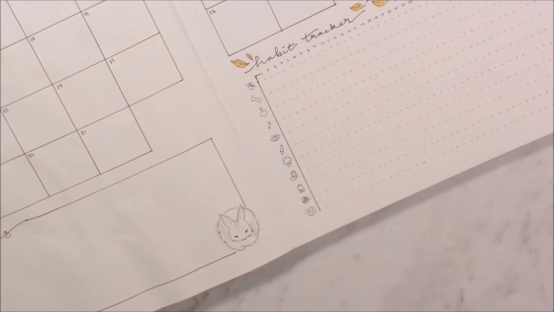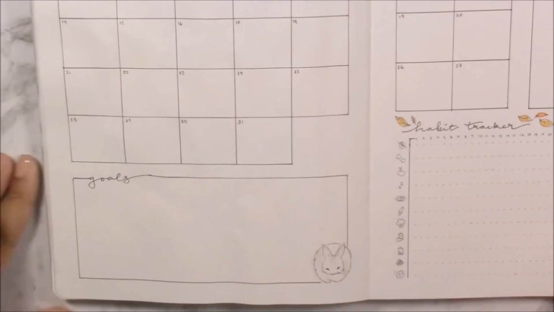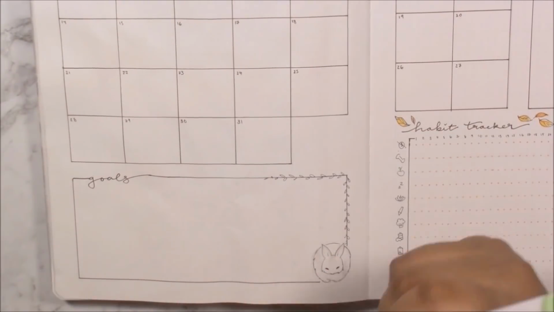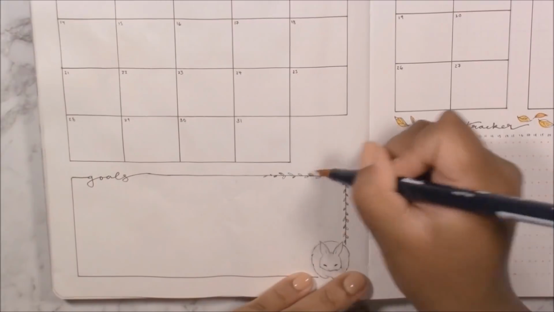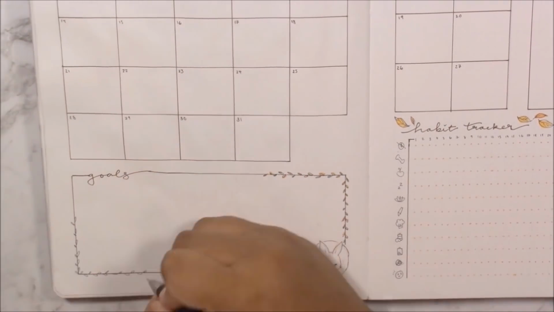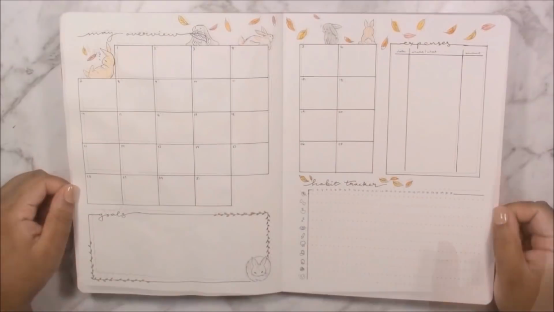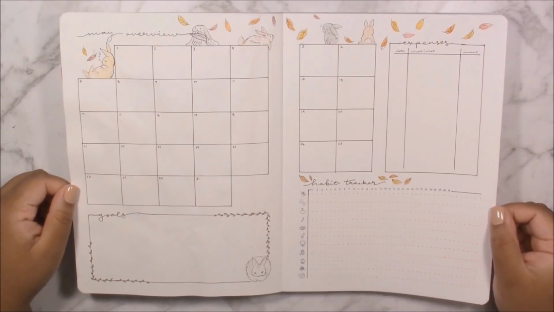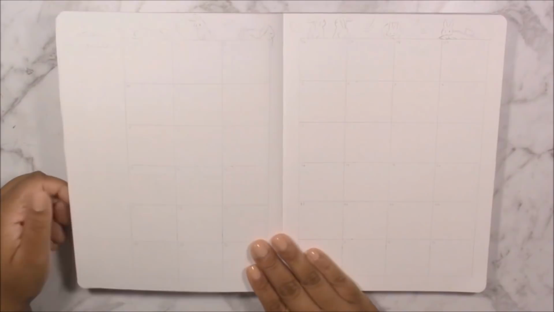For the line work for these spreads, I used the Staedtler Triplus fineliner in the brown just to see what it would look like, and I figured it would help with the theme of the month.